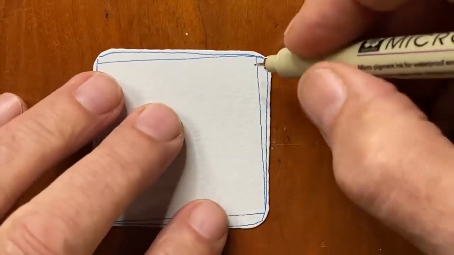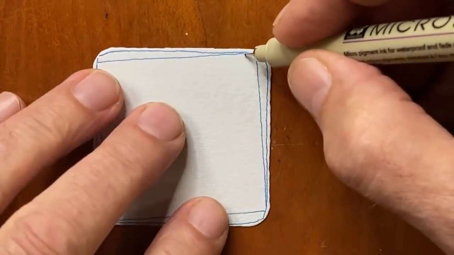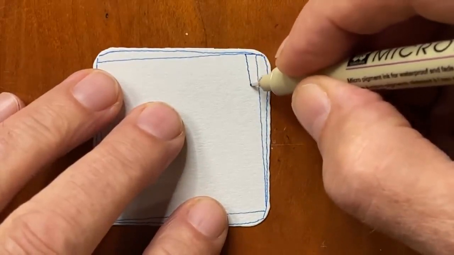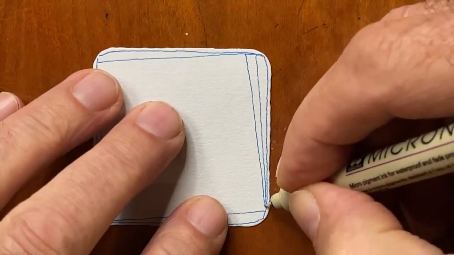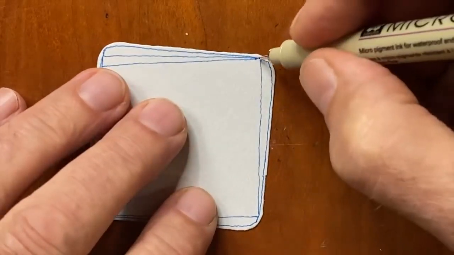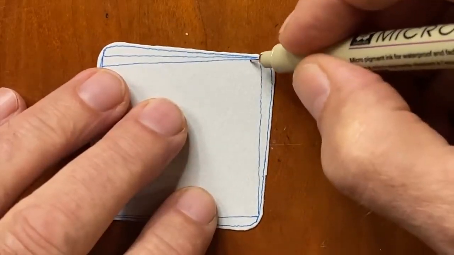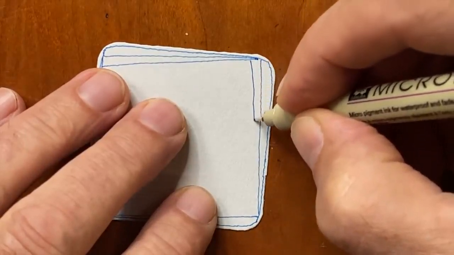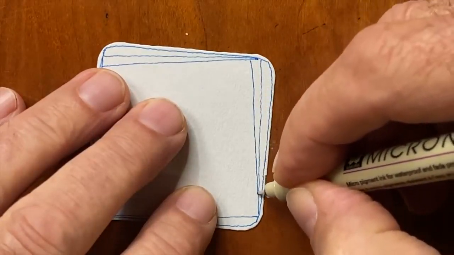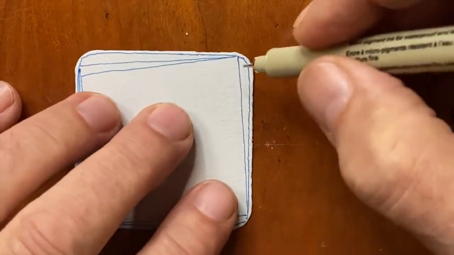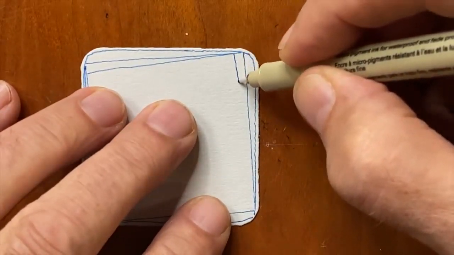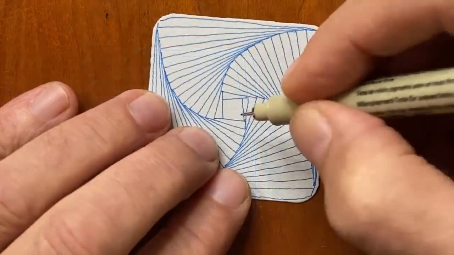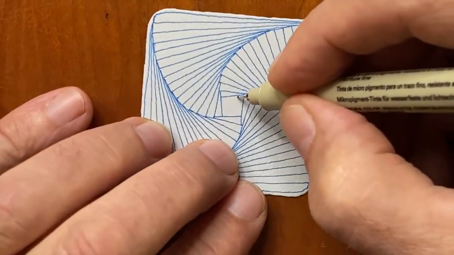And we're just going to continue line to corner. And just keep doing them in order. It actually doesn't matter if you turn the tile to the right or the left. Just keep doing it the same way. And then we get that one done.